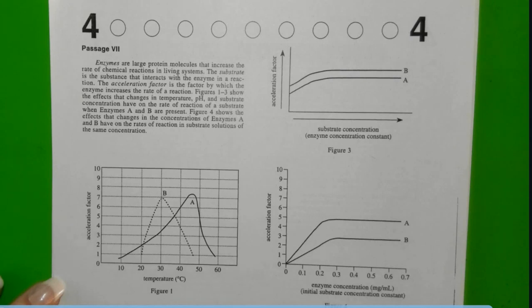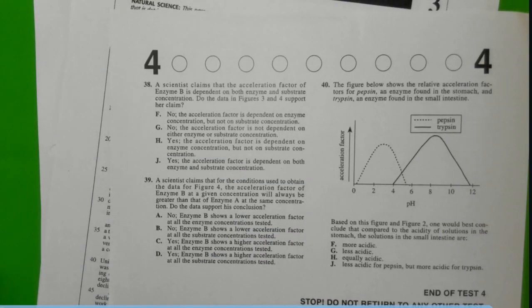And there's 7 passages. So the number of questions per passage is around 5. So you have a little bit less than 5 minutes per passage.